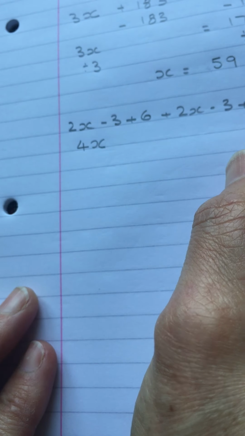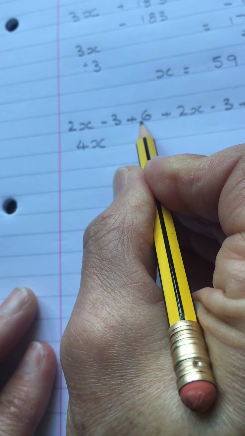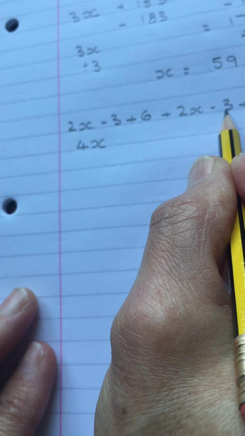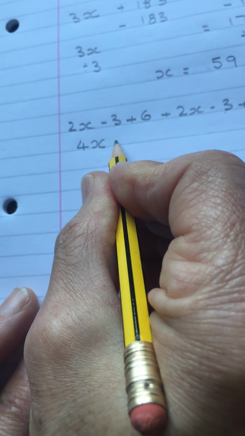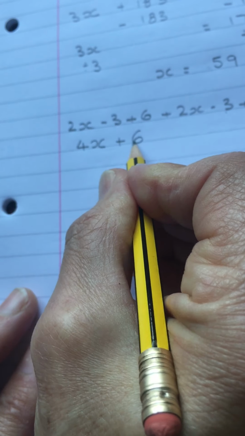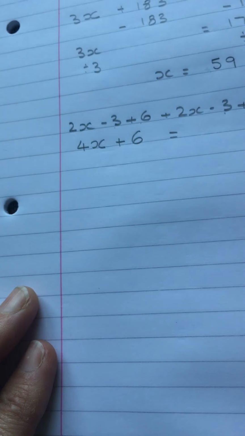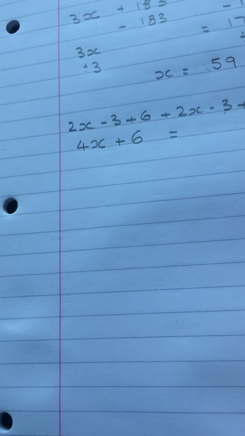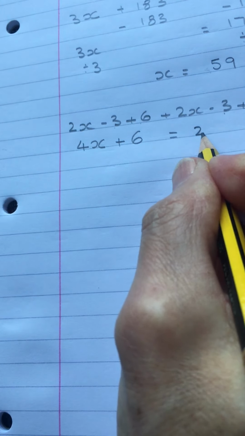I've got 6 plus 6, which is 12. Take away 3, take away 3. So 12 take away 6 is going to be 6. Equals 10 plus 8 is 18 plus 6. Do you want to do that, Ben? 24. Well done. Equals 24.